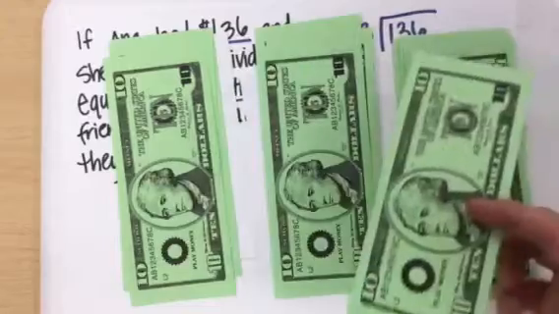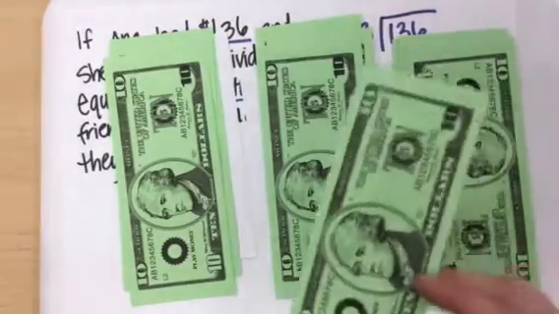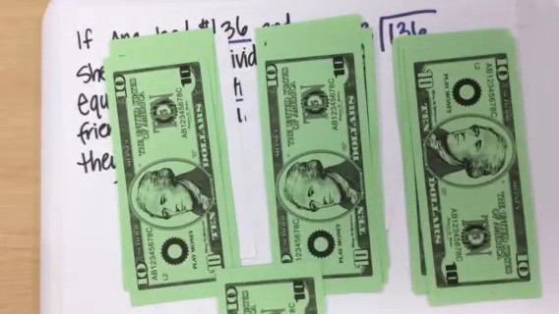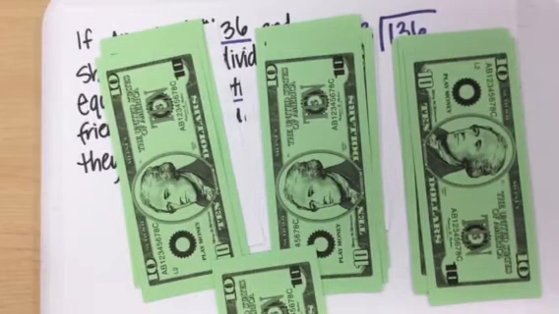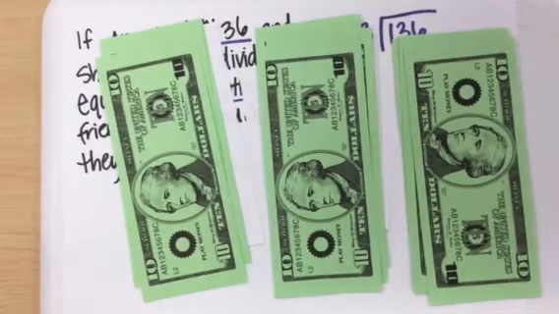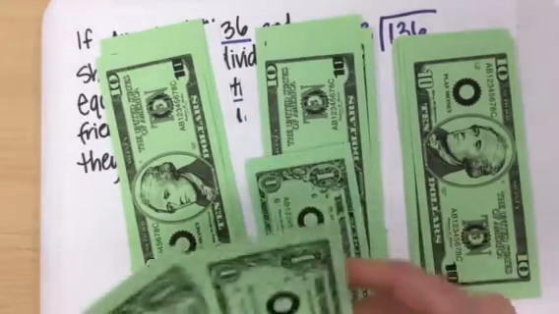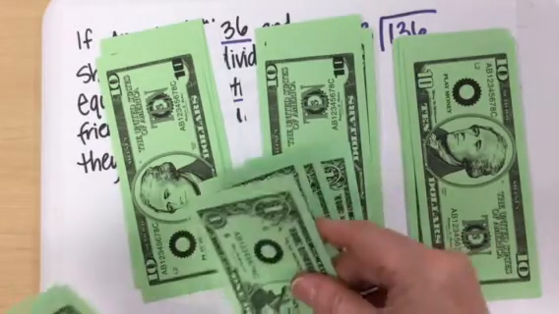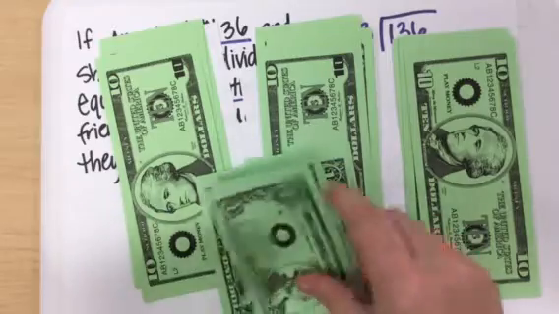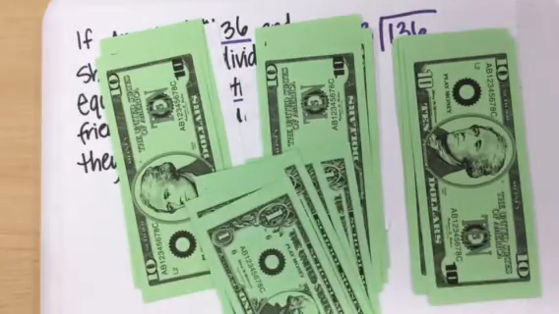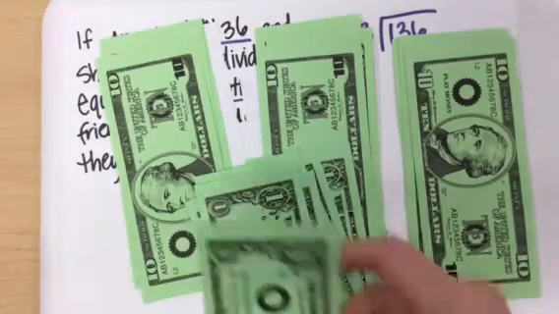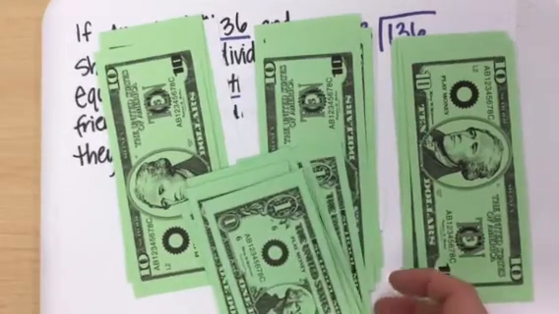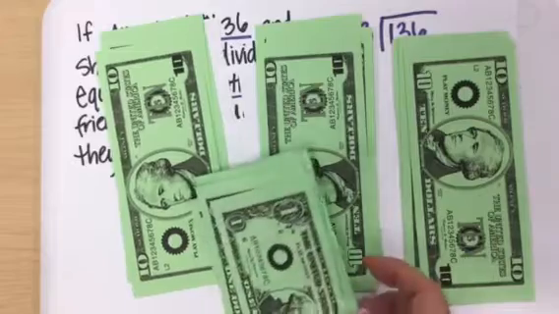I can't divide that between the 3. I'm going to separate this into 1s. Since I have to divide it into 3 different groups, I can't do 10s because that would only give me 2. So I'm going to take the 10 and get 1, 2, 3, 4, 5, 6, 7, 8, 9, 10. Okay, let's see what we got here.